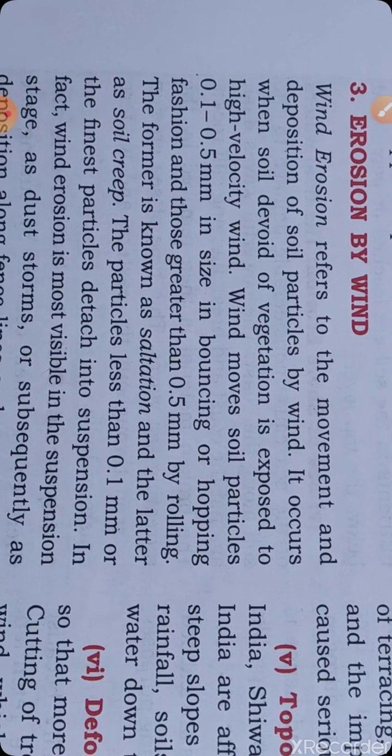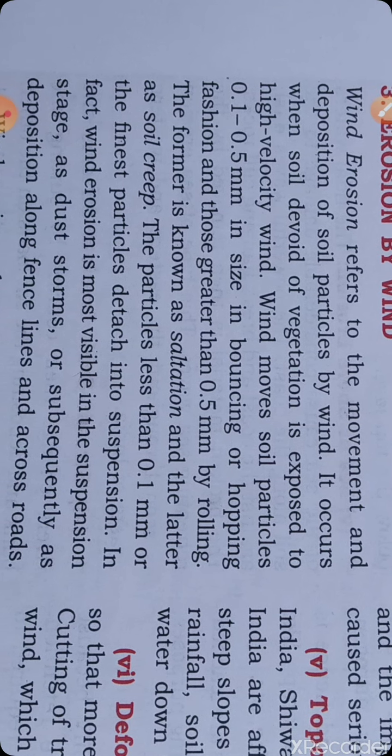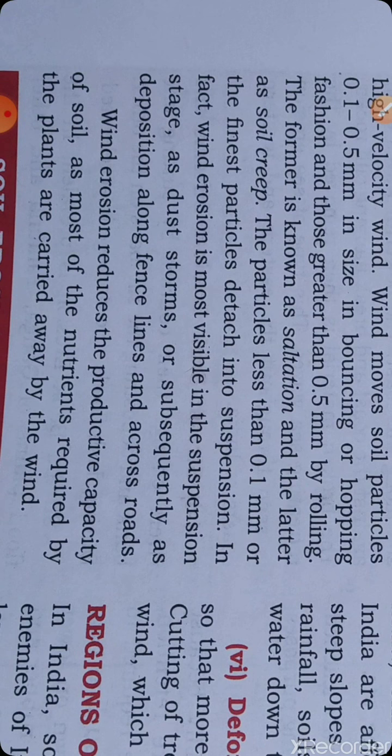Let us see erosion by wind. Wind erosion refers to the movement and deposition of soil particles by wind. It occurs when soil devoid of vegetation is exposed to high velocity wind. Wind moves soil particles of 0.1 to 0.5 mm in size in a bouncing or hopping fashion, and those greater than 0.5 mm by rolling. The former is known as saltation. Former means when small particles are carried away, then it's called saltation, and the latter is soil creep, when it is moving along the ground, that is rolling, that's called soil creep.